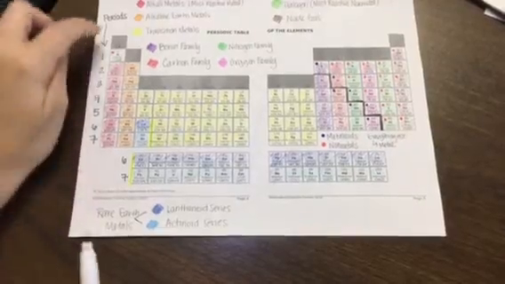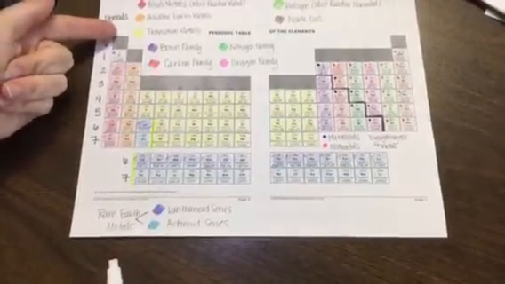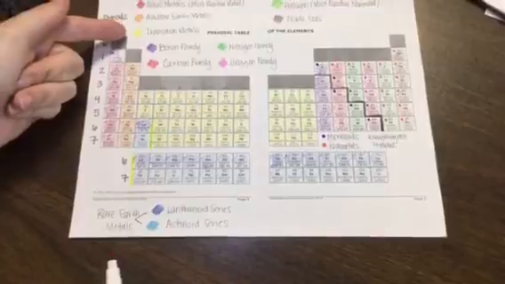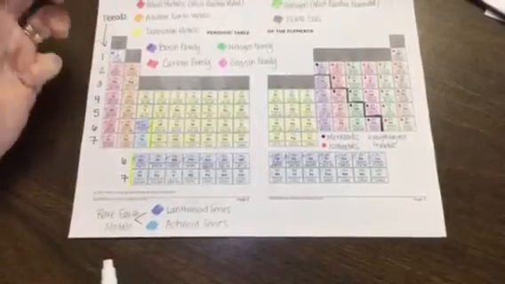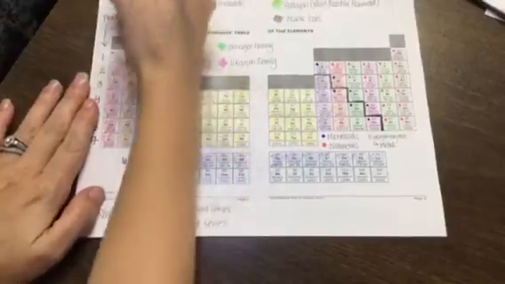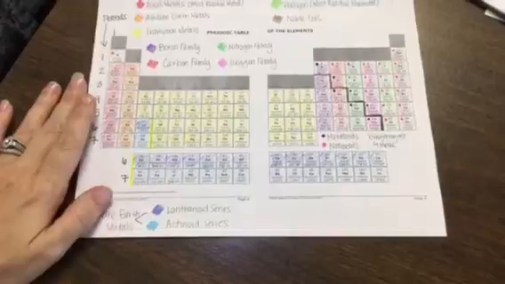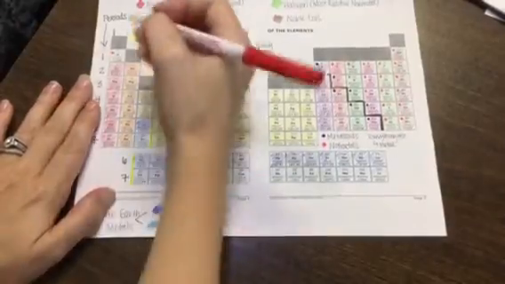So I'm going to put the valence electron numbers on the left side of the column. Leave the right side of the column open because we're going to put another number up there that means something else. So column 1 has 1 valence electron.